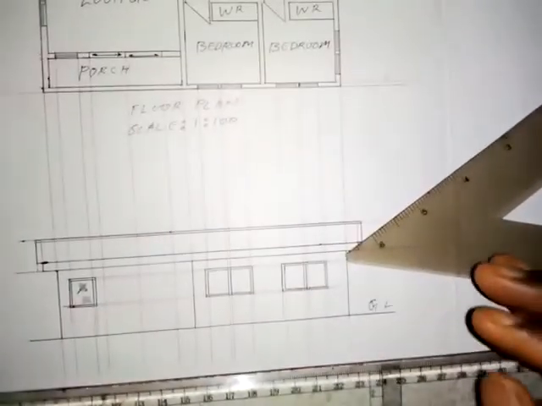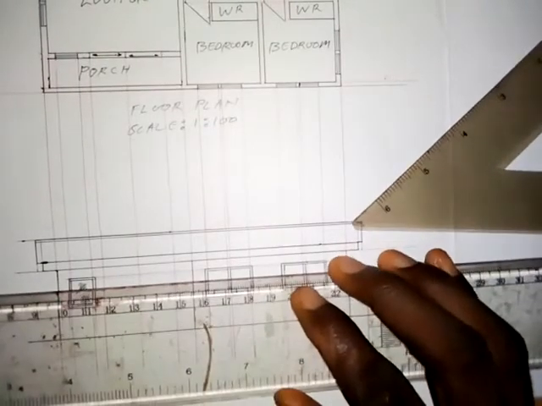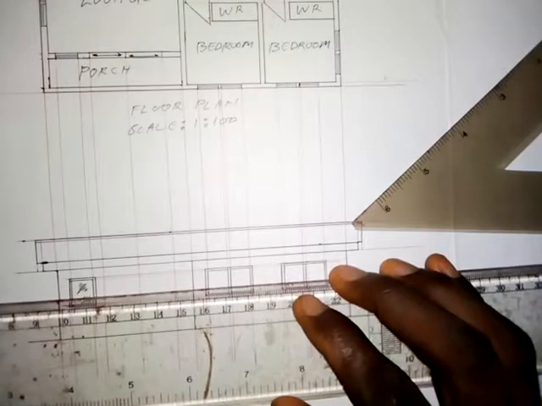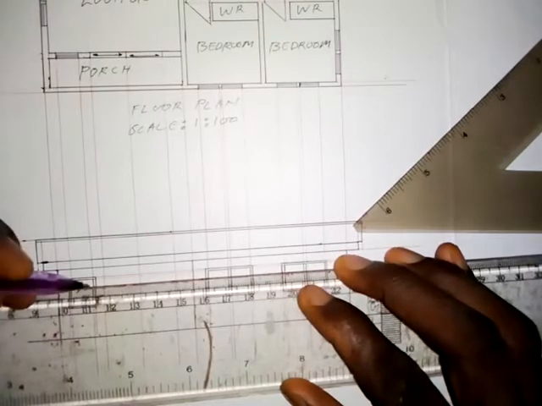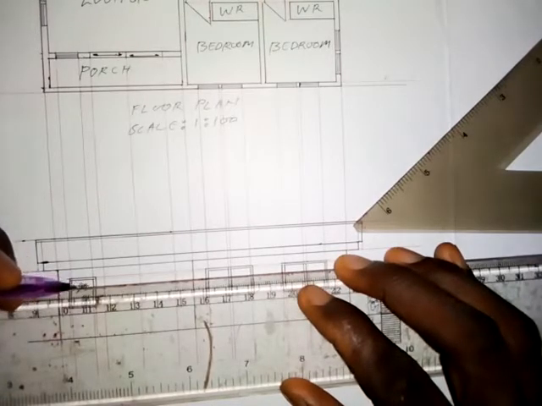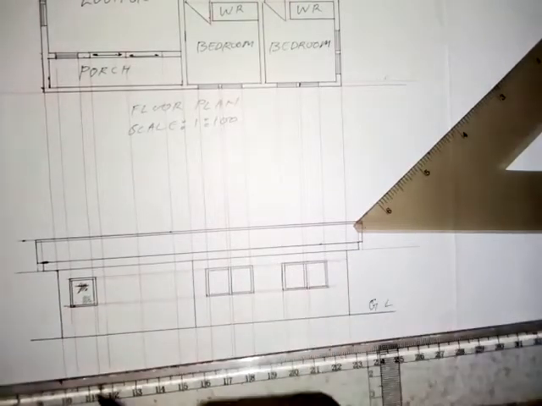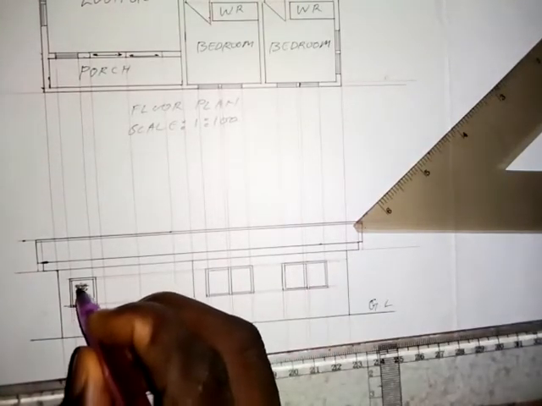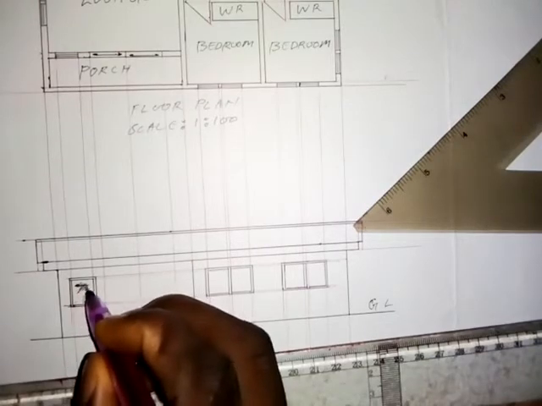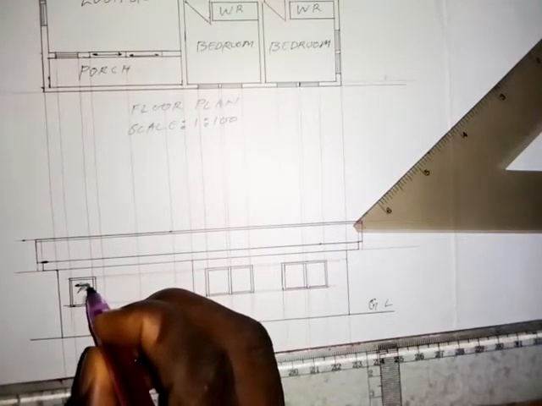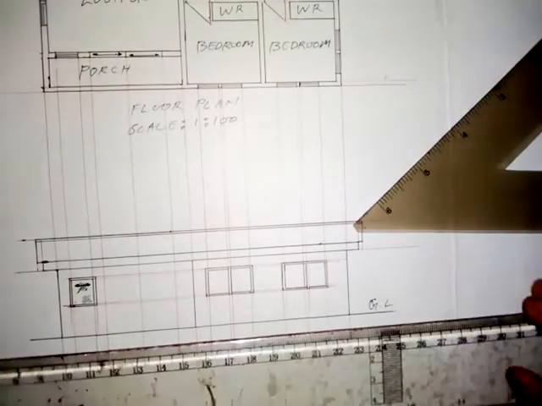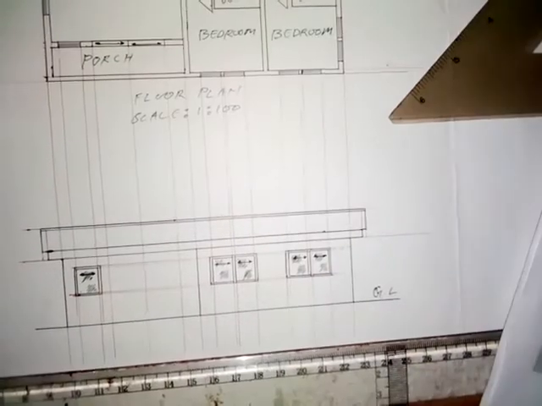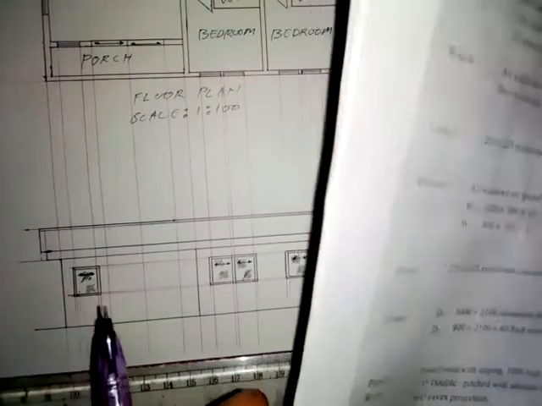Alright, so now I've done one, and I want to show that it is a sliding window. So all I will do is come here and draw a line like this. Then I will put an arrow edge on it to show that it can move forward and backward. Alright, I'm going to do the rest while I pause the video because of time. So all the windows have been fixed rightly.